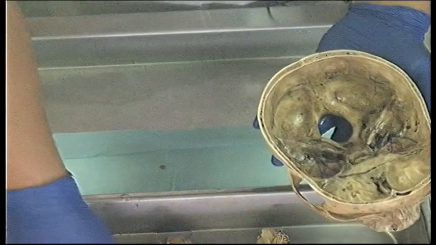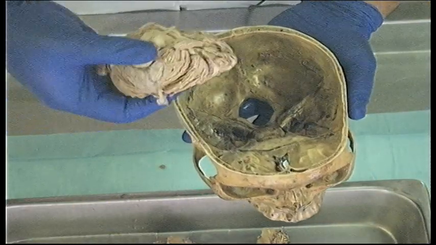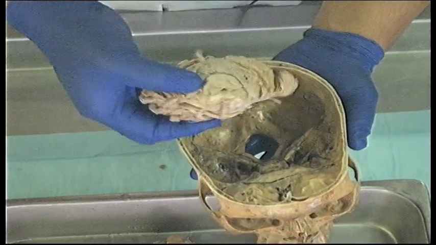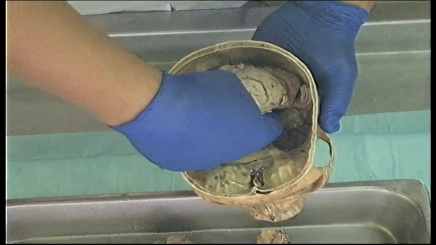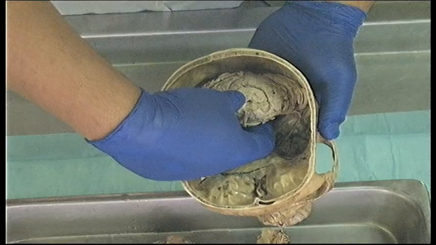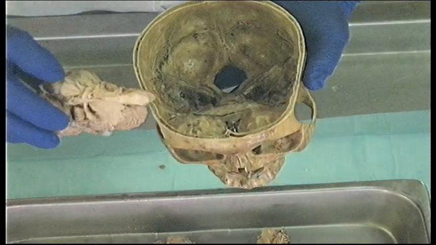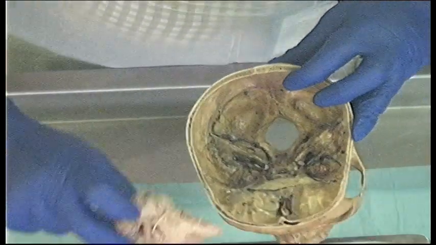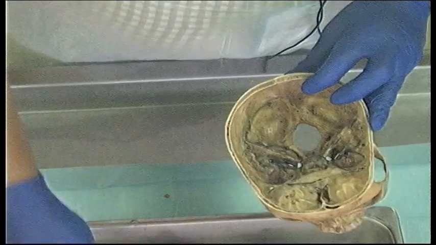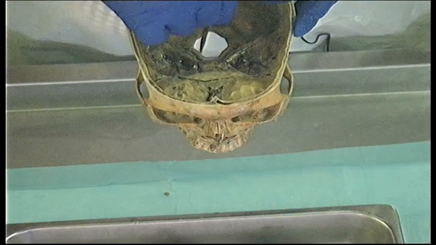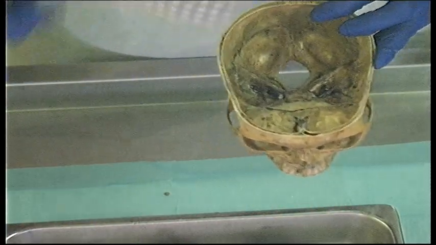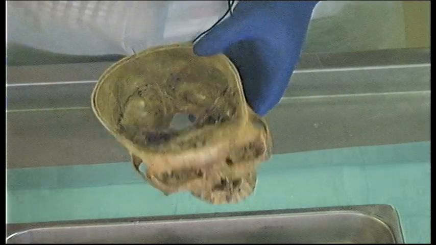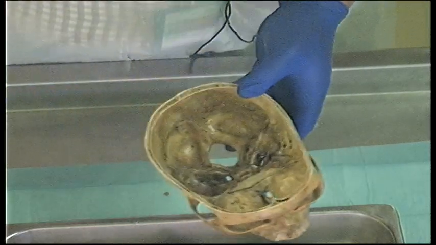So this is the location of the cerebellum, like this. You can see the brainstem akan keluar dekat foramen magnum. So this is the brainstem. Okay, it goes through the foramen magnum, especially the medulla oblongata. Okay, this is where the lodge of the cerebellum.